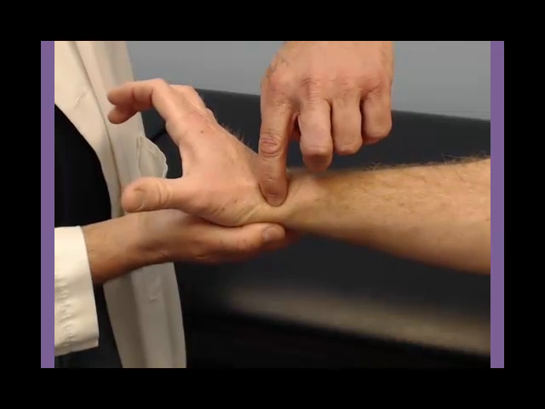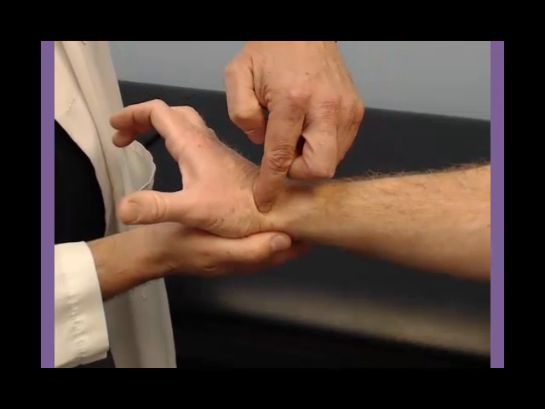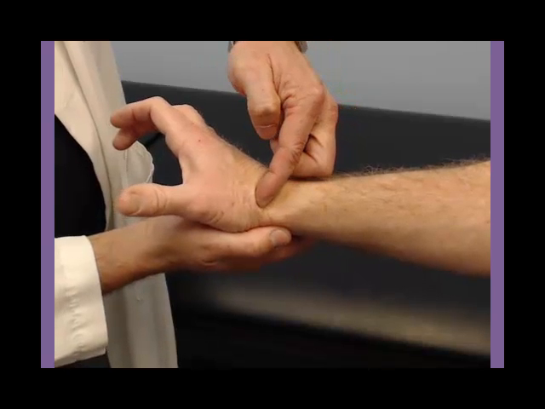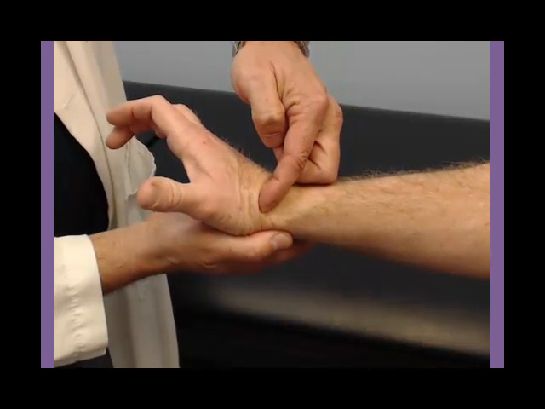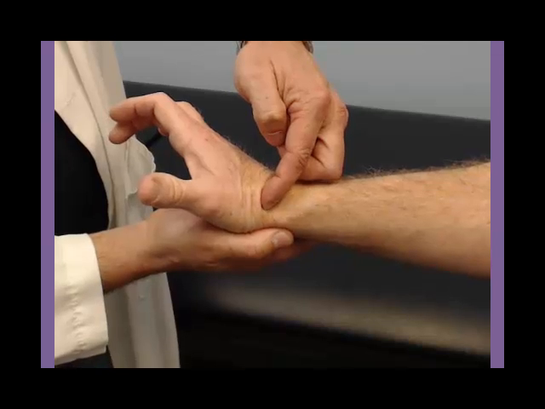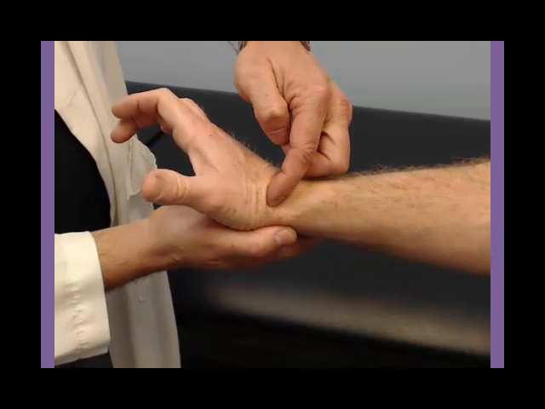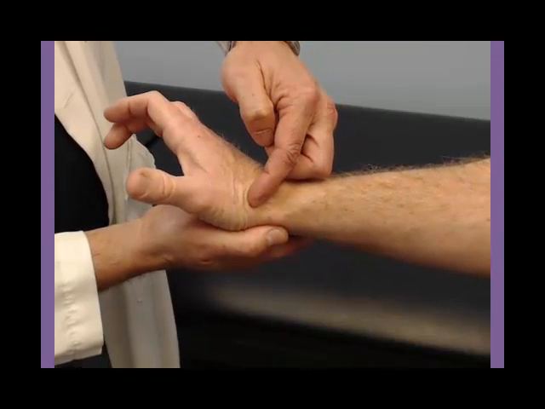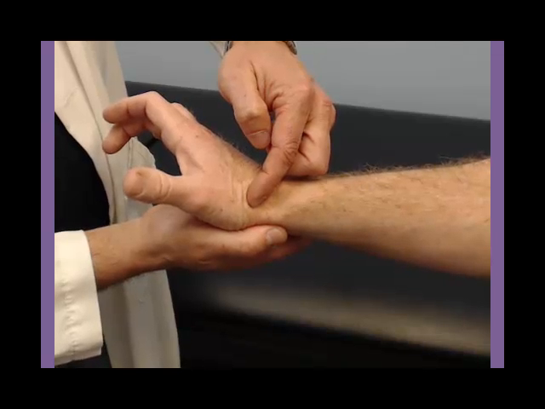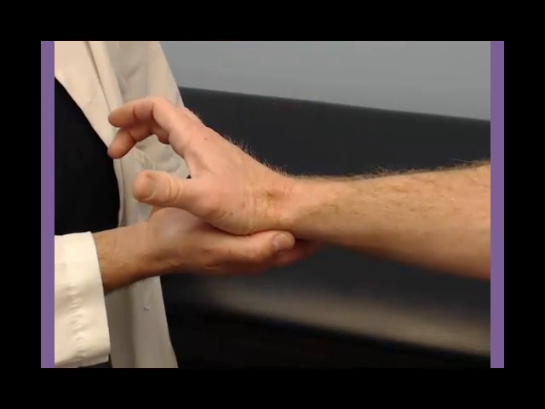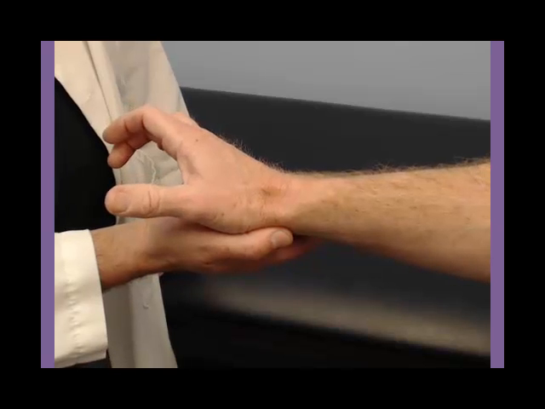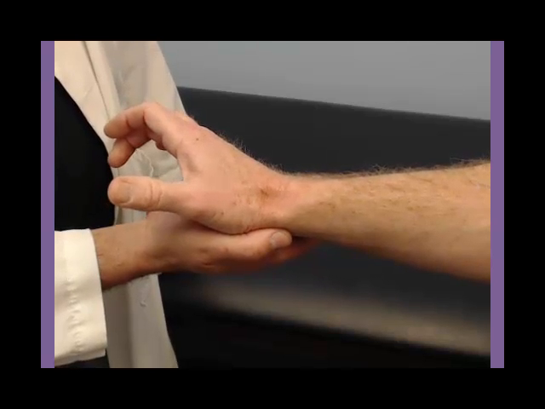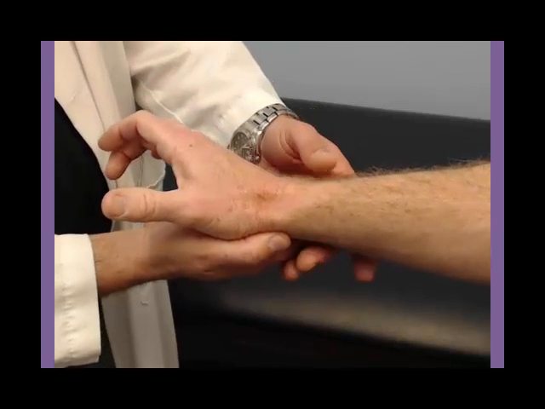Next, the trapezium. You need to also find the anatomical snuff box, then find the scaphoid, the deepest part, then slide your finger distally up onto the trapezium. Next carpal is the capitate.